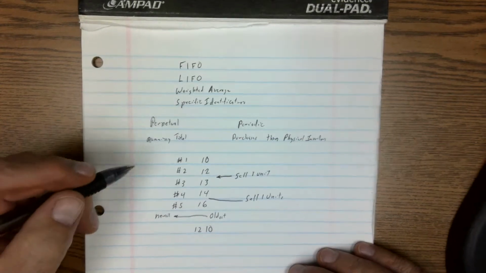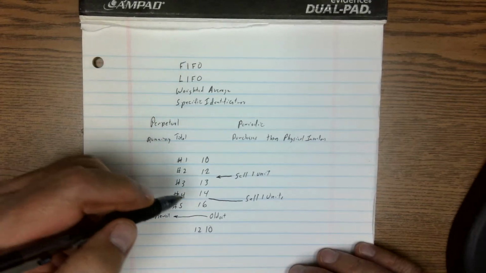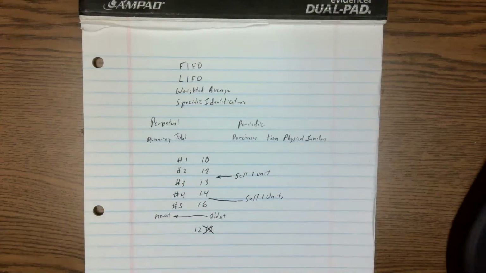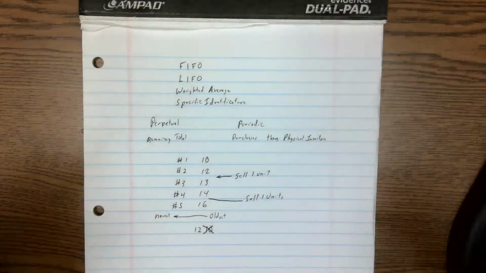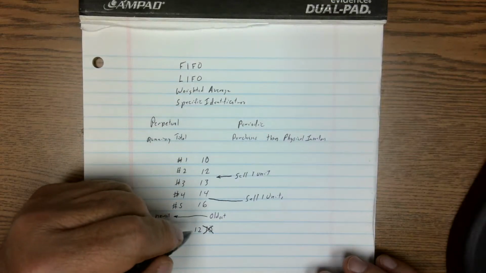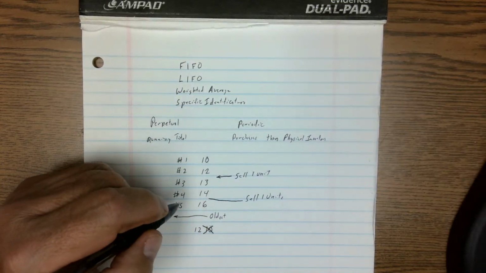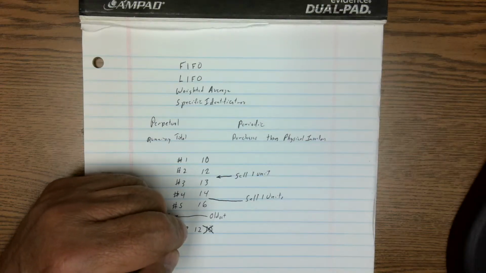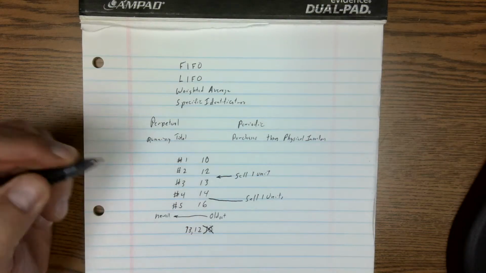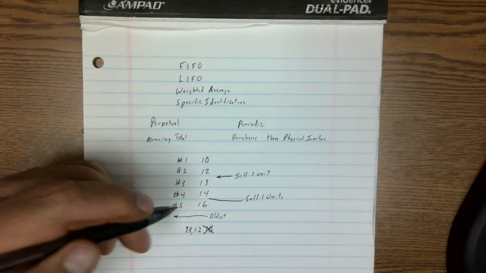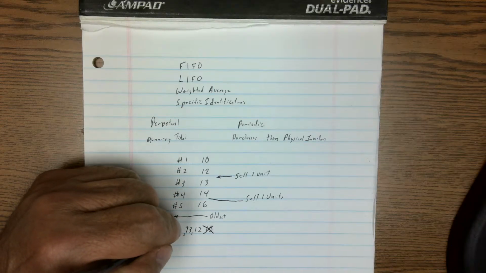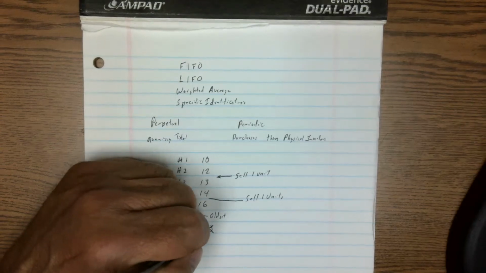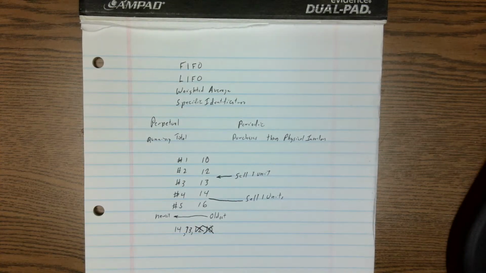This is FIFO, so it's first in, first out. So that one is gone from an accounting standpoint. Doesn't really matter which one of these I sell, but from an accounting standpoint, that 10 is gone. Then I buy another one and I get 13 here. And I buy another one and I get a 14 here. And then I sell one, FIFO. So the 12 is gone.